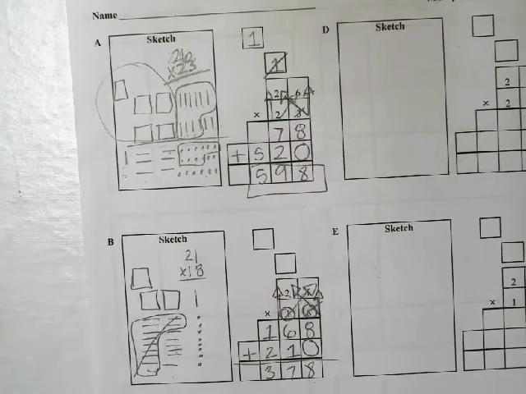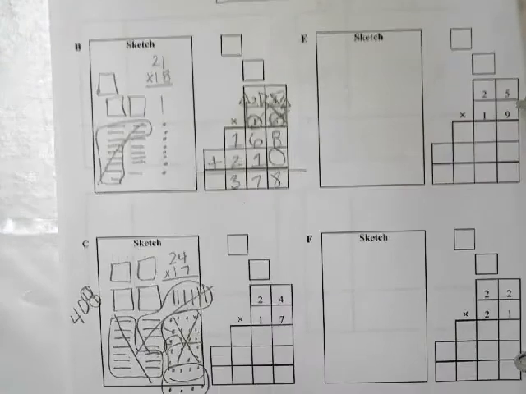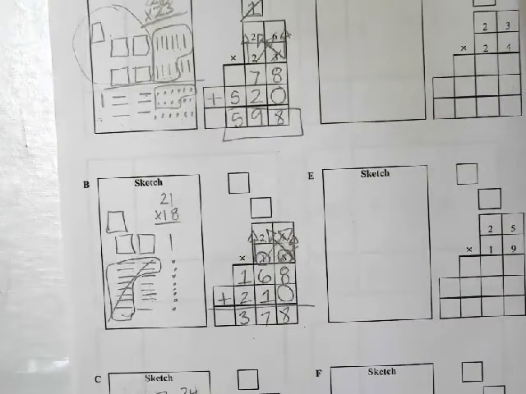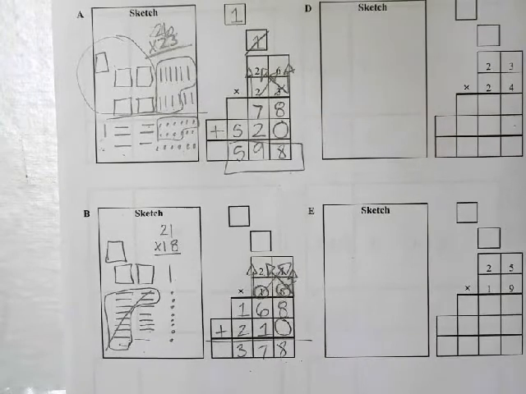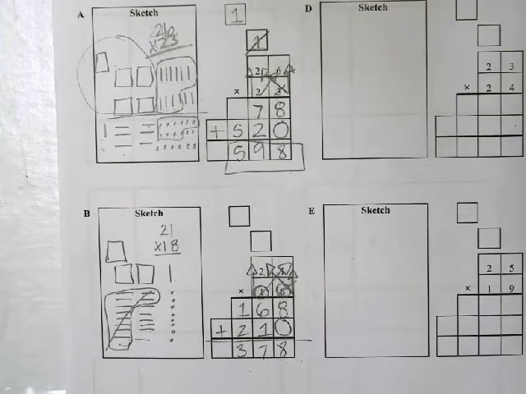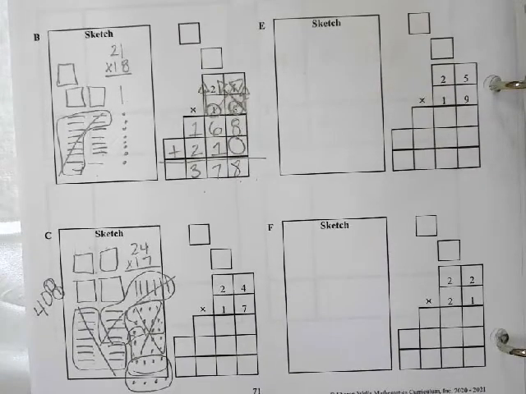And then we did our sketches and the traditional way of doing multiplication here, guys. Okay. So please make sure you're working on this. I did send this through Remind as well. Tomorrow we're going to do more of a practice on these.